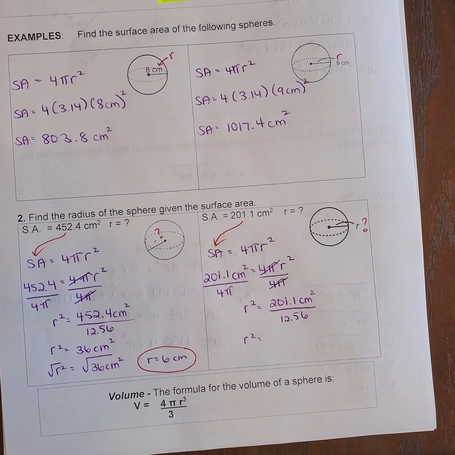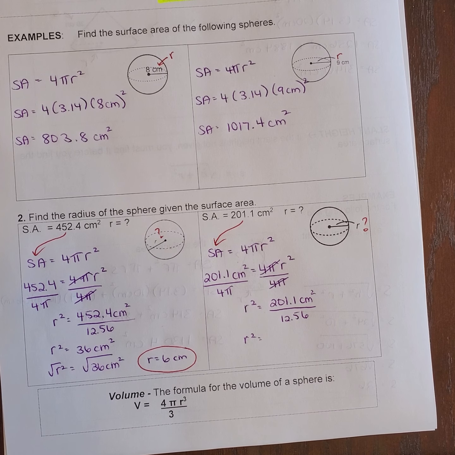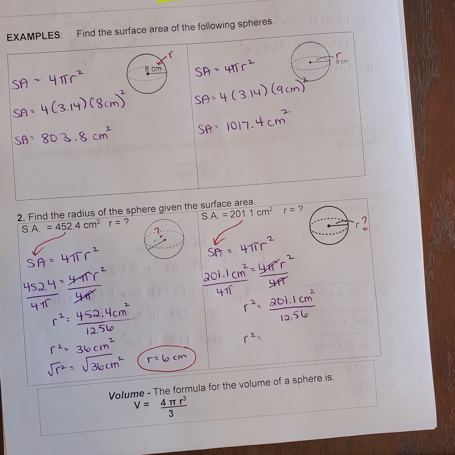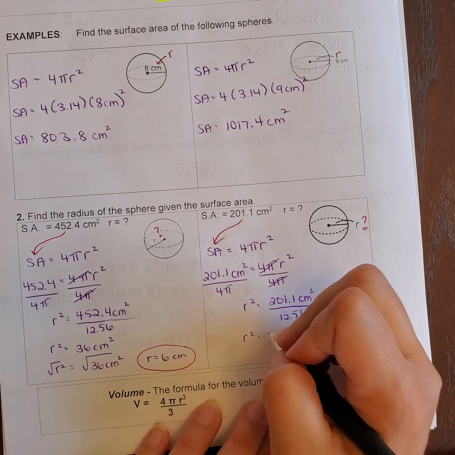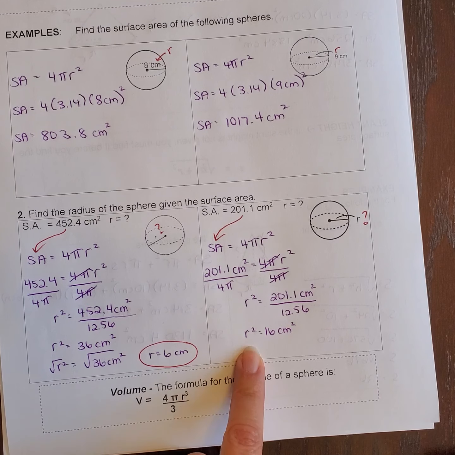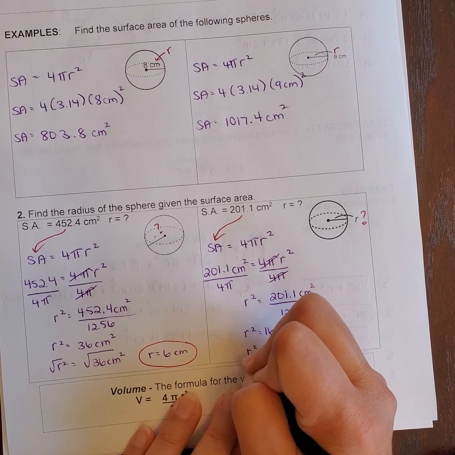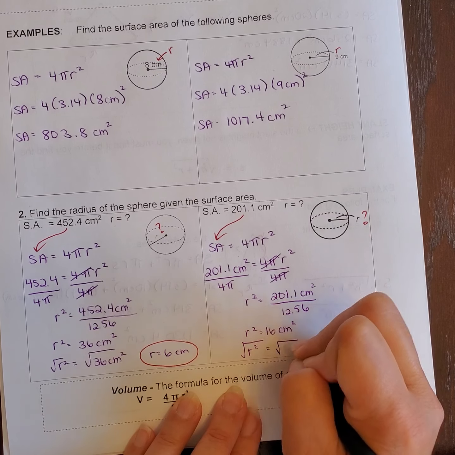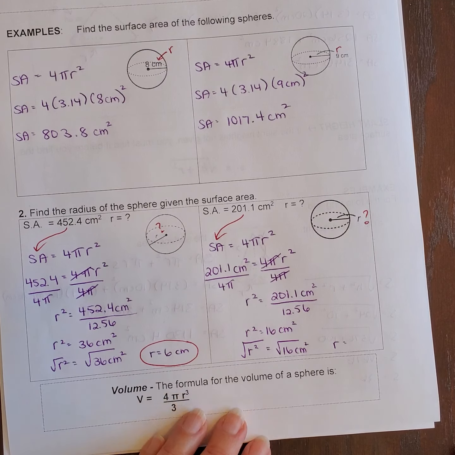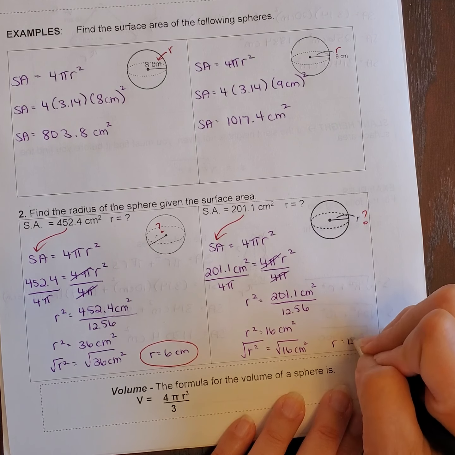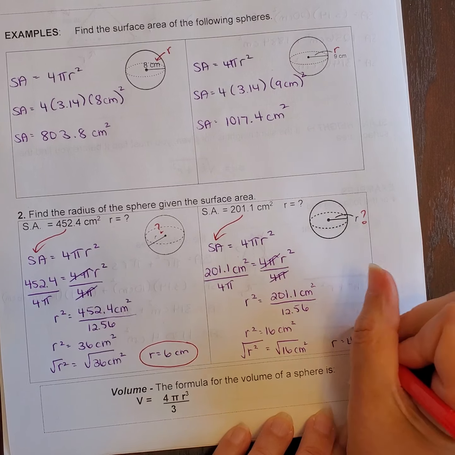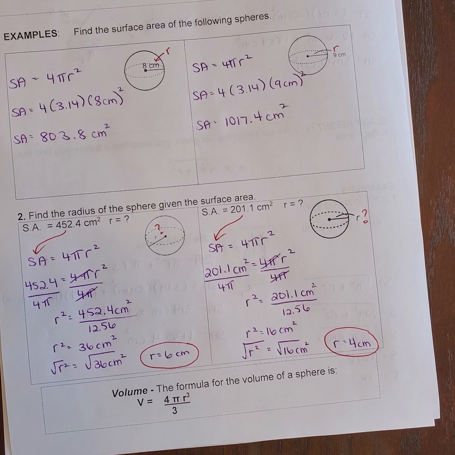So this is going to give me 201.1 divided by 12.56, which is 16 centimeters squared. So I take the square root of r squared, square root 16 centimeters squared, and the square root of 16 is 4, and I'm left with centimeters. So the radius is 4 centimeters.